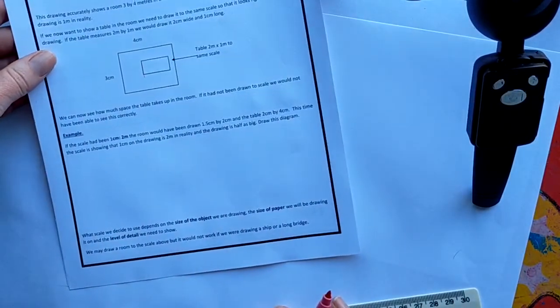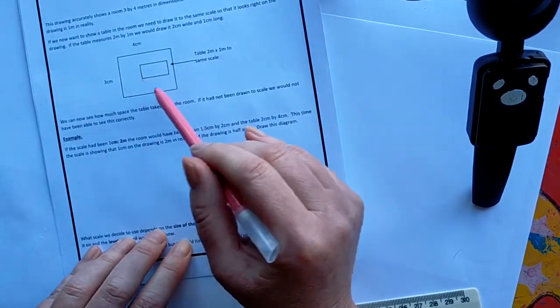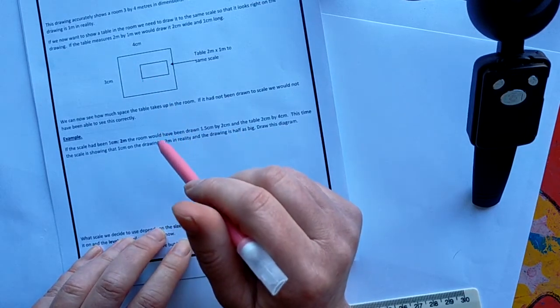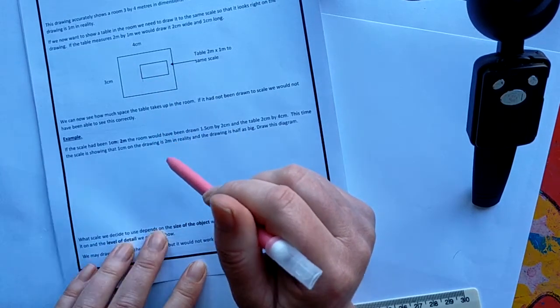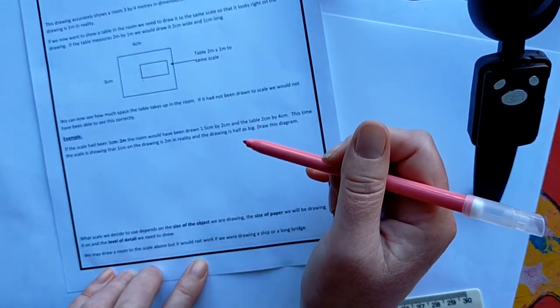Now, you can see how much the table takes up in the room, and you can decide whether it's too big or too small. If it wasn't drawn to scale, you wouldn't be able to see whether it fitted in. It just wouldn't make sense.